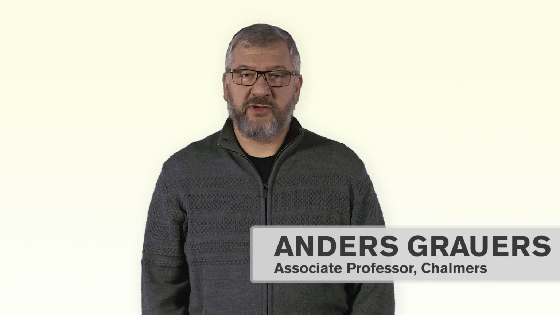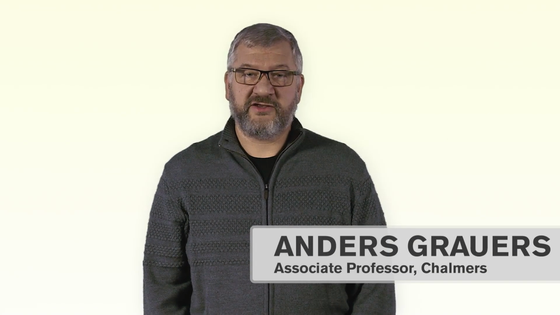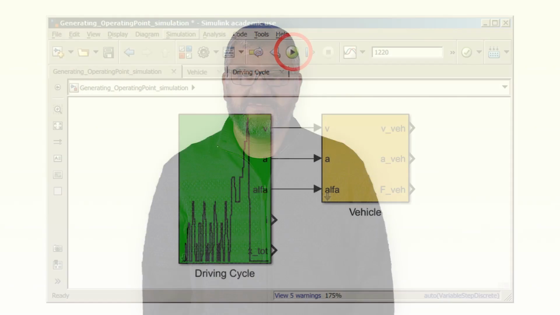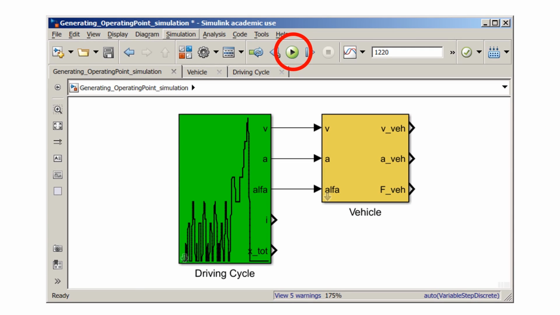Welcome! This time we will analyze how the traction force varies during a driving cycle and explain the result in terms of how the different force components vary. We start by simulating the vehicle model over a whole driving cycle in QSS. The results in this lecture are for the NEDC cycle.